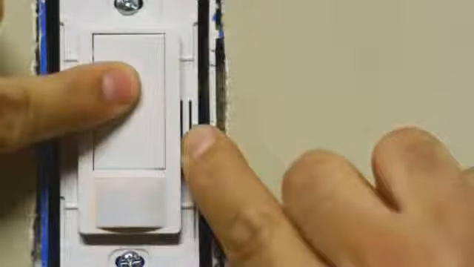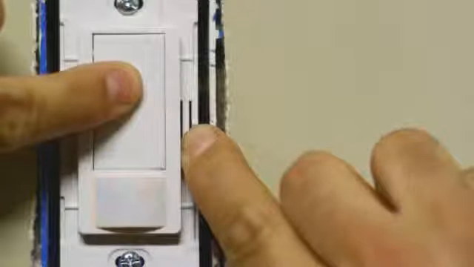To change the setting to low sensitivity, remove the faceplate and the wall plate adapter from the sensor. Then press and hold both the large button and the tab next to it until the lens flashes 2 times.